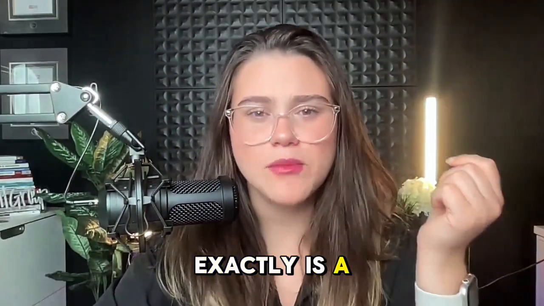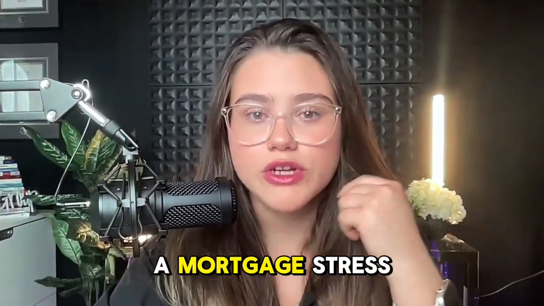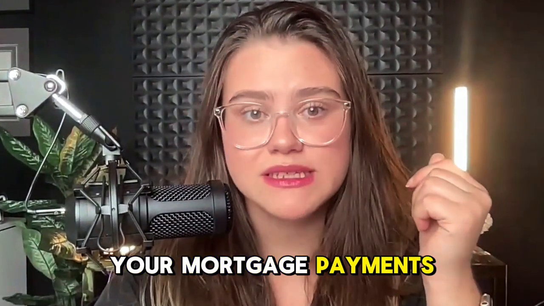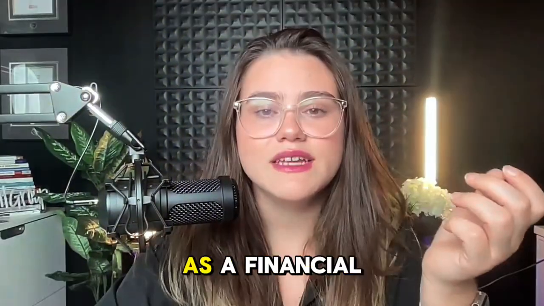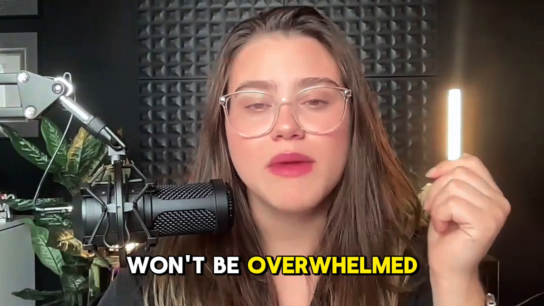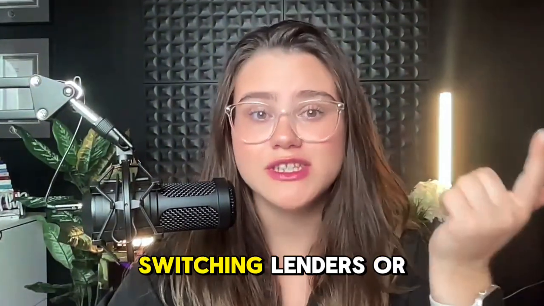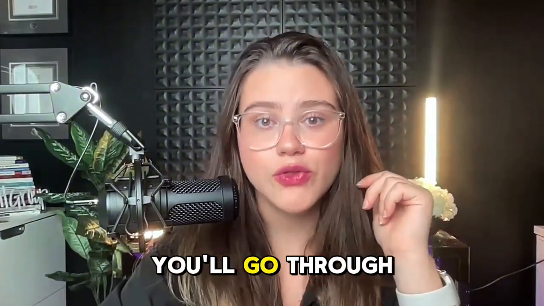What exactly is a mortgage stress test? In simple terms, a mortgage stress test is a tool used by lenders to determine if you can handle your mortgage payments if interest rates were to rise. Think of it as a financial fitness test for your mortgage. It's designed to ensure that you won't be overwhelmed by payments if the cost of borrowing increases. So if you're applying for a new mortgage, switching lenders, or refinancing, you'll go through this stress test.